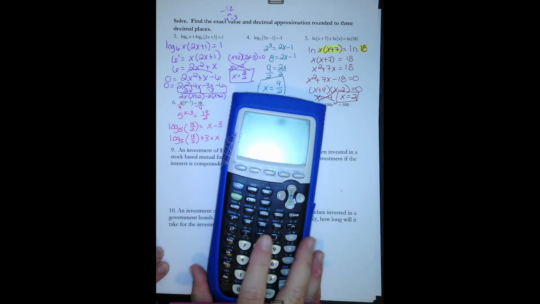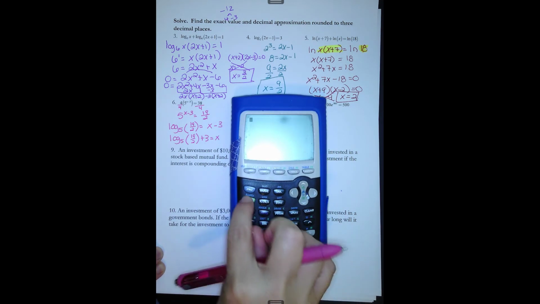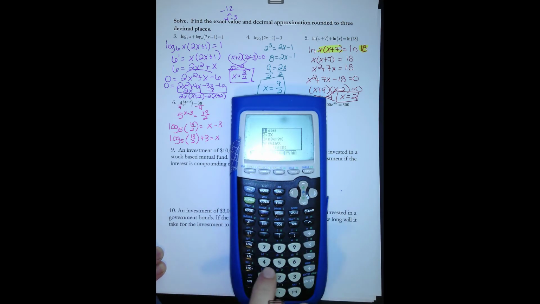But we do need to go ahead and find our approximate solution. Okay, sorry, I couldn't find my calculator there. And if we remember, we're going to go alpha window, and then that happens to be choice 5.